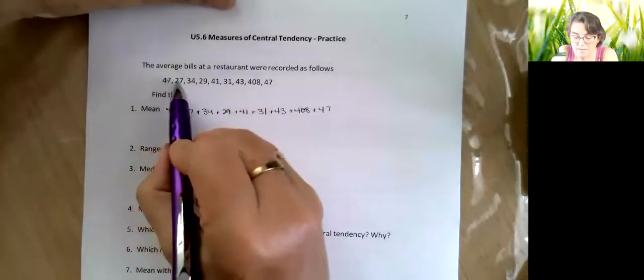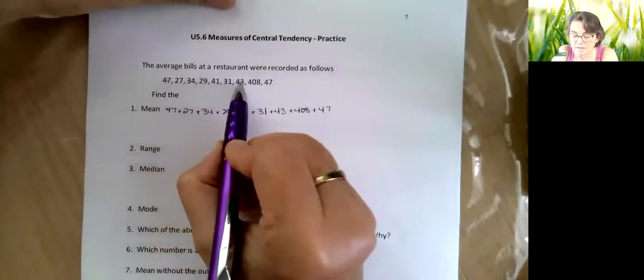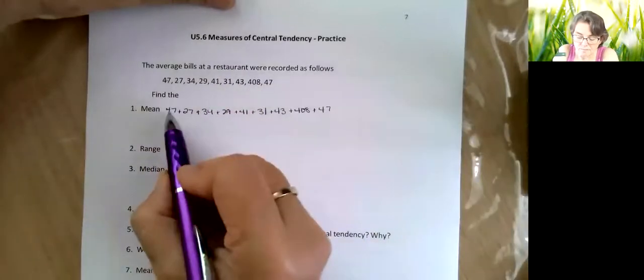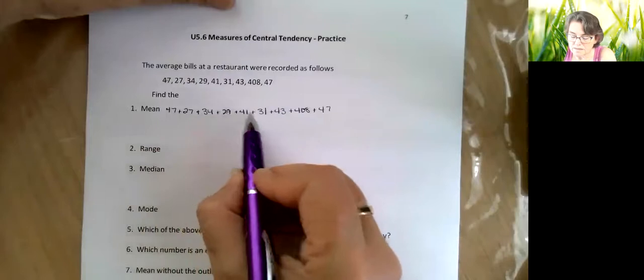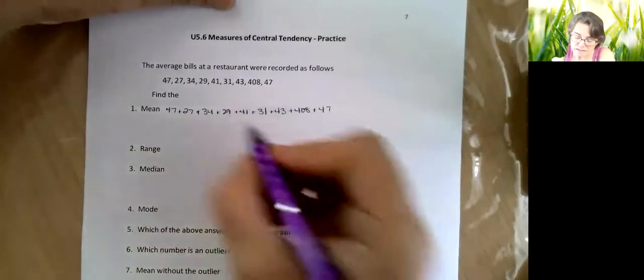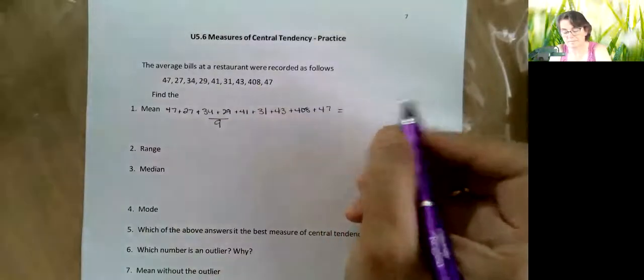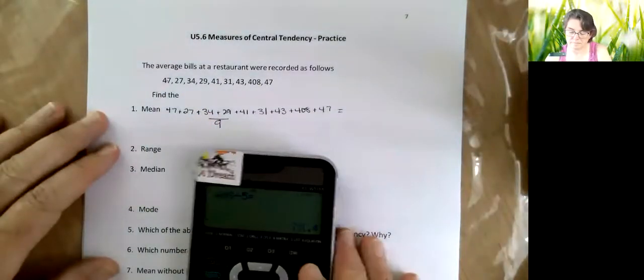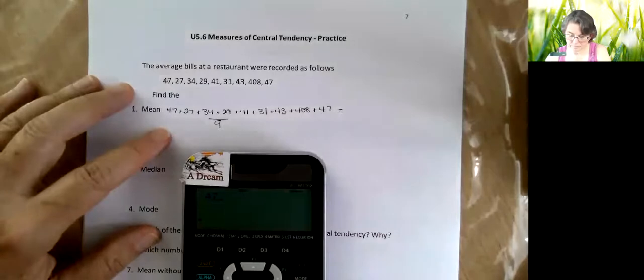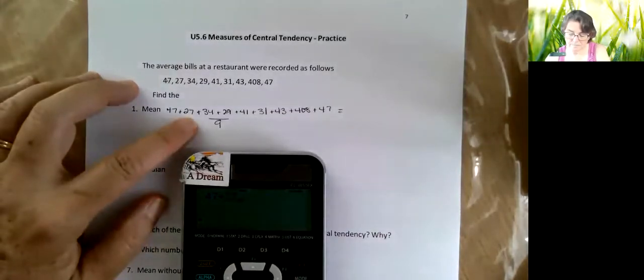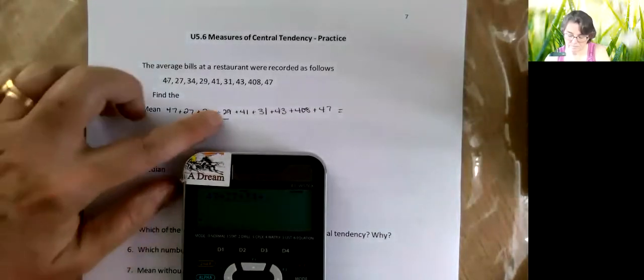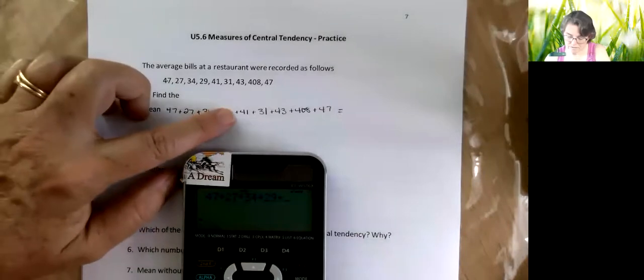All right, 1, 2, 3, 4, 5, 6, 7, 8, 9 bits of data. That's 41.